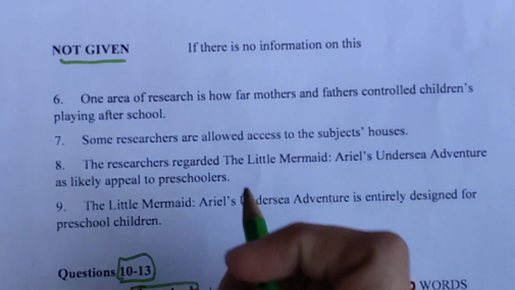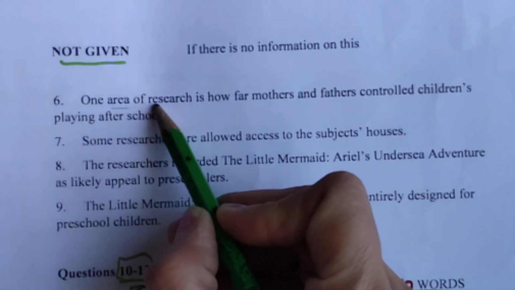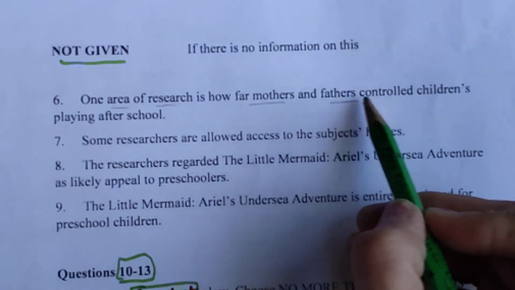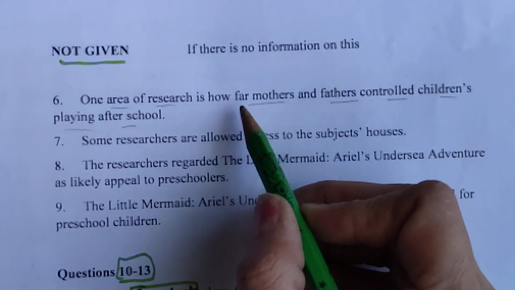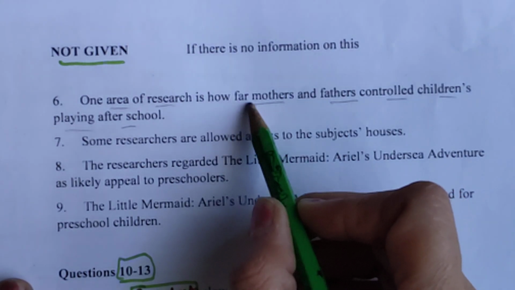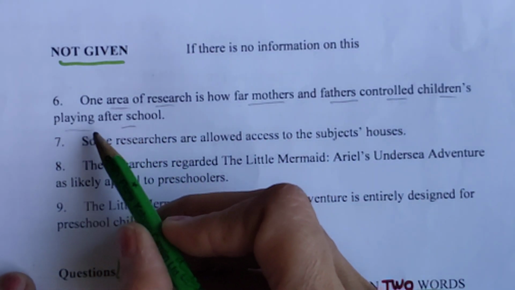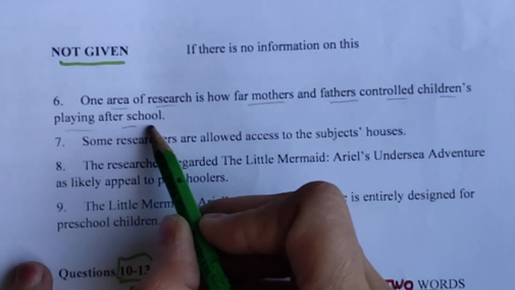So what they are saying, first, one area of research is how far mothers and fathers control children's playing after school. So when they are talking about parents controlling children's playing time after school, then it is true.